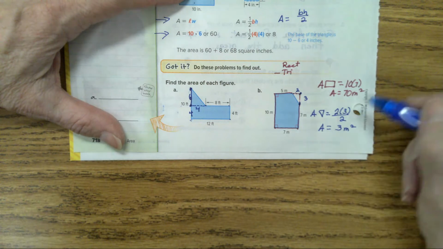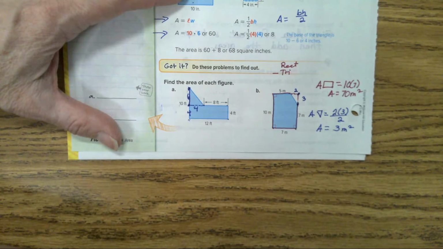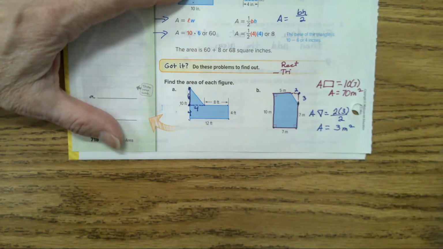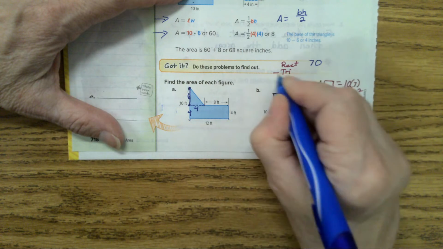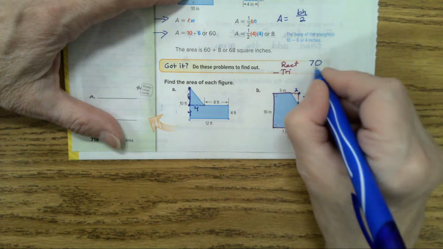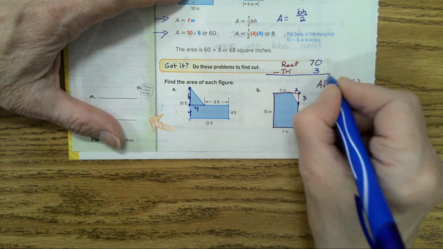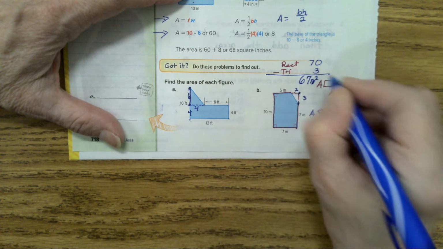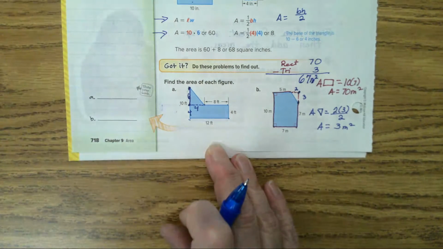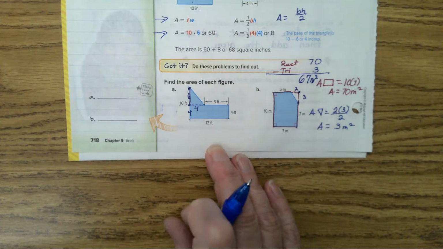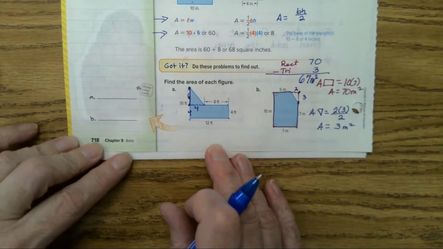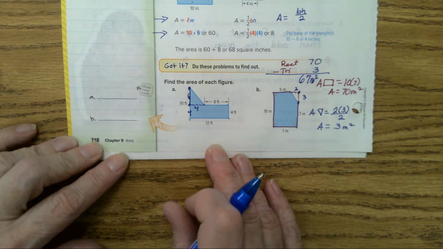Now, do I add those together or do I subtract them? Subtract. That was cut off and removed. So the rectangle is 70 minus the little triangle, which is 3, means the area of that shape is 67 meters squared. Do you see how we got that? Sometimes you add them and sometimes you subtract them. Now, if you're not writing this stuff down, you're not going to figure this out.